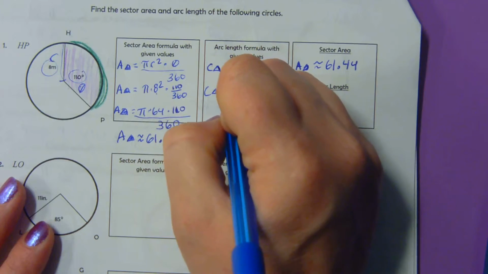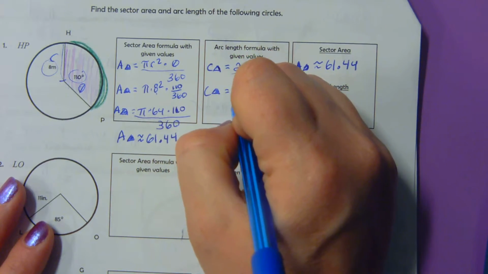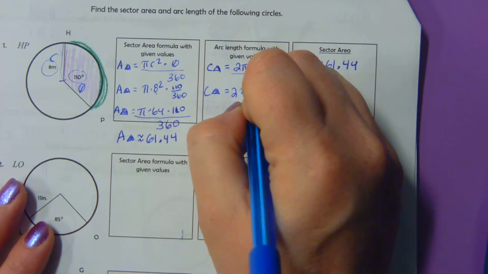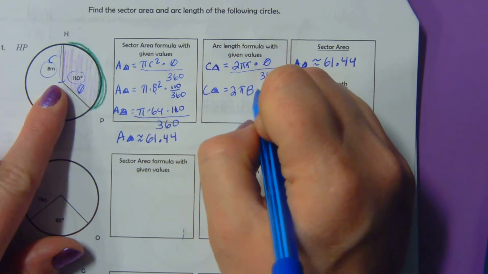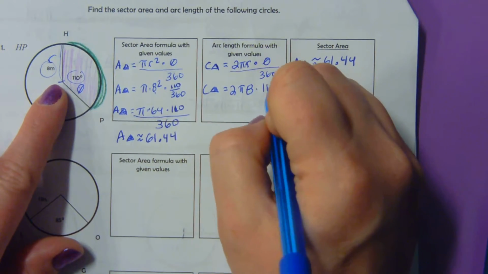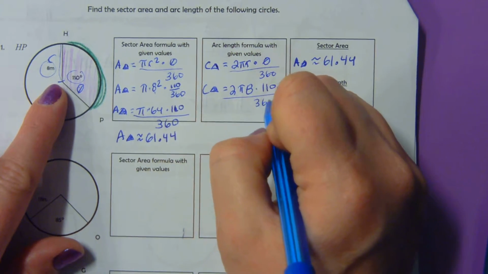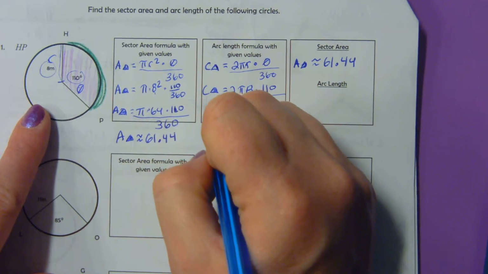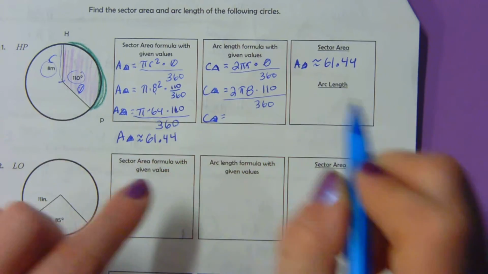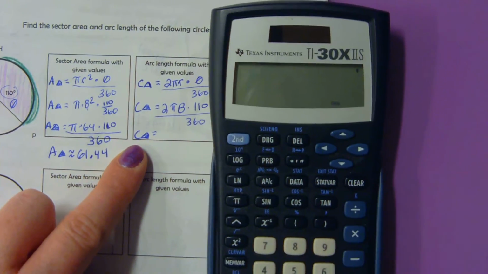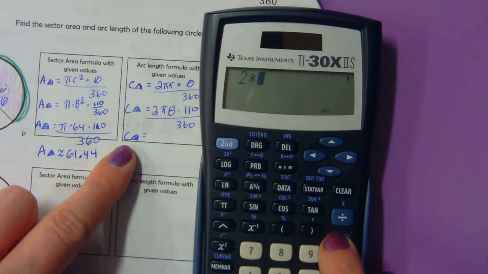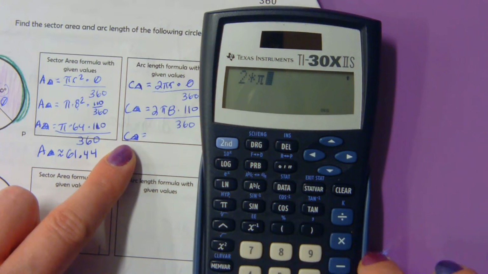So plug in my numbers: 2 times pi, my radius, again remember it was 8, times my theta, which is 110, all divided by 360.